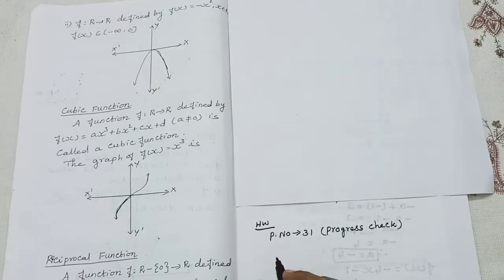Then one homework, mark it: page number 31, the progress exercise given. Is a constant function a linear function? Can you say a constant function is a linear function? Yes or no, you write it.